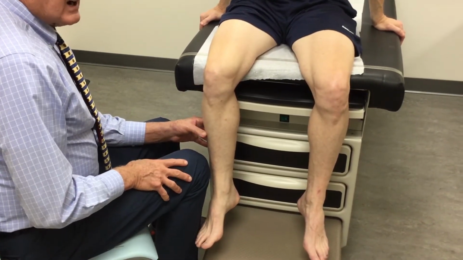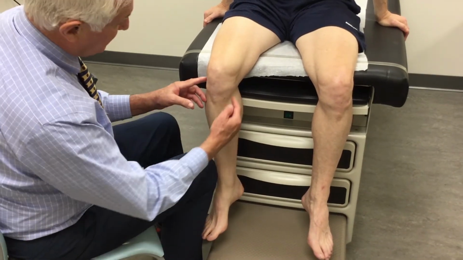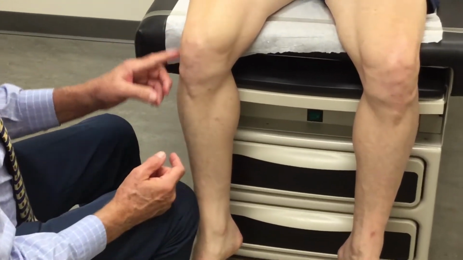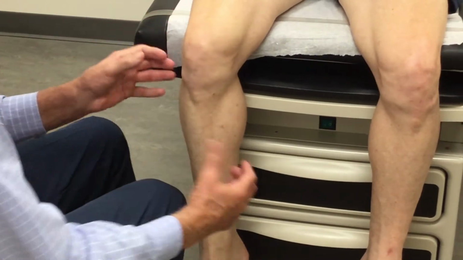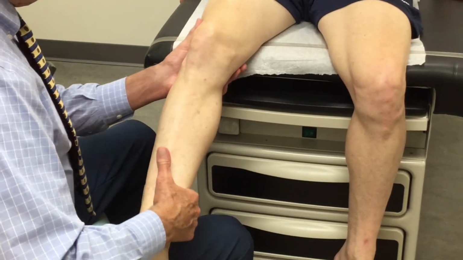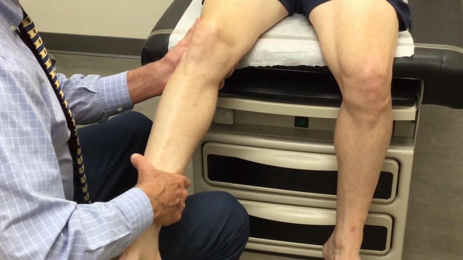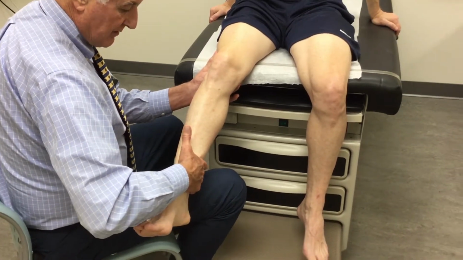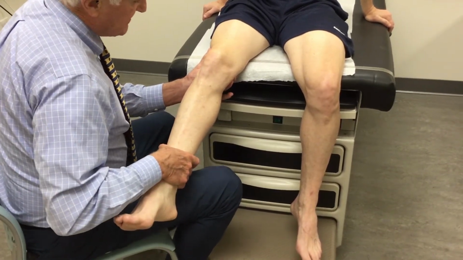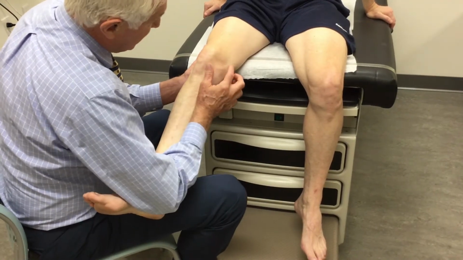Now, the medial and lateral collateral ligaments. Fairly straightforward. The medial collateral ligament is here, the lateral here, and I'm going to stress from side to side. I do that by taking my hand and pushing inward on the femur as I push outward on the tibia, and that's going to stress the medial collateral ligament, and you can feel it here.